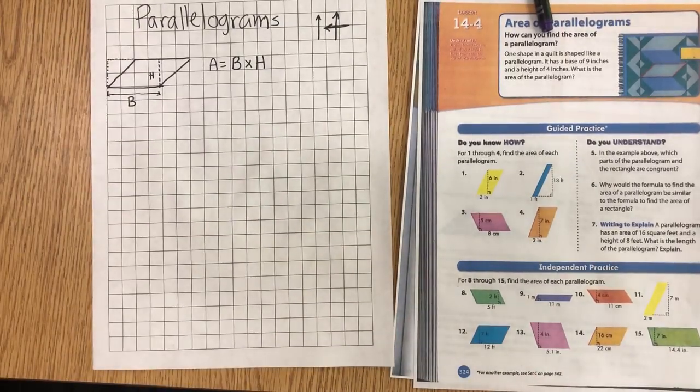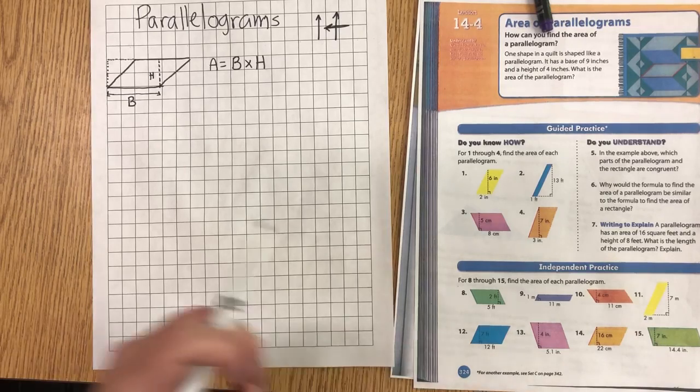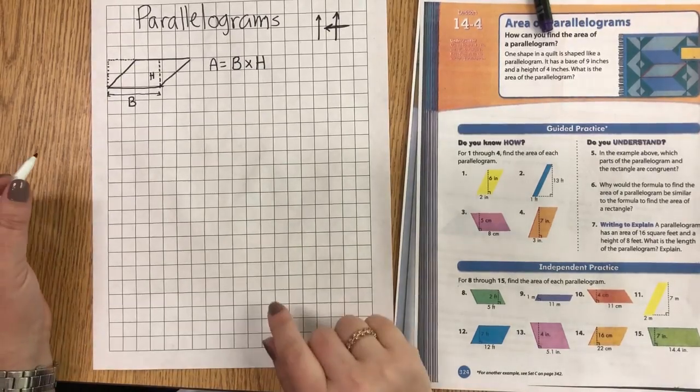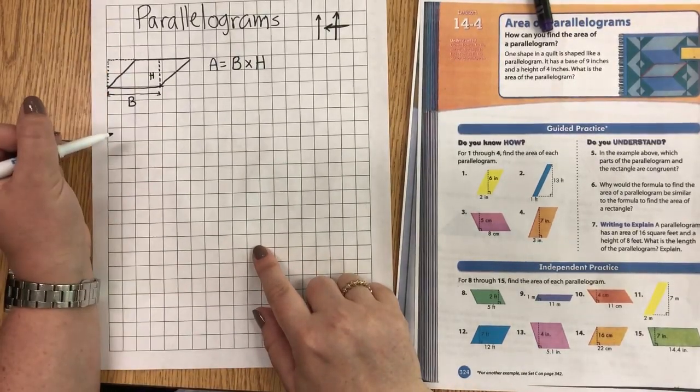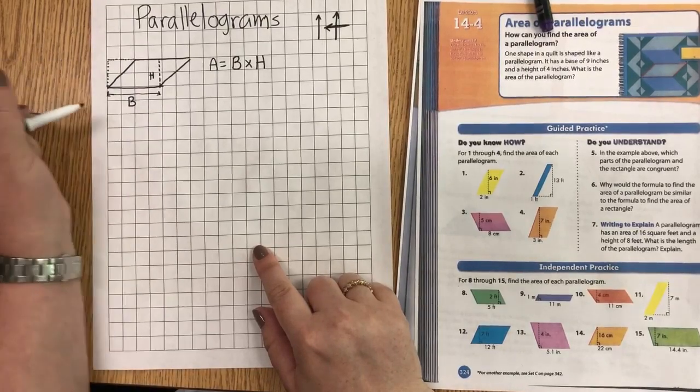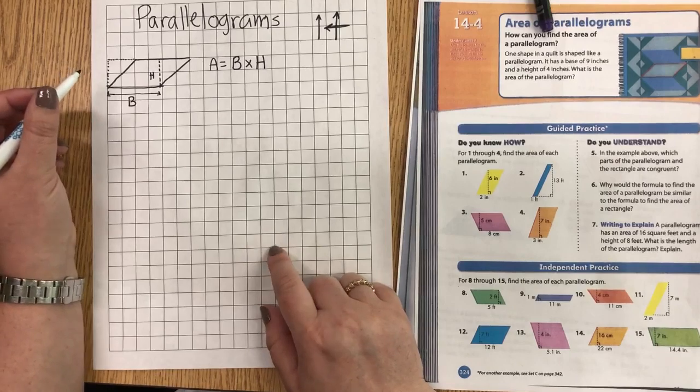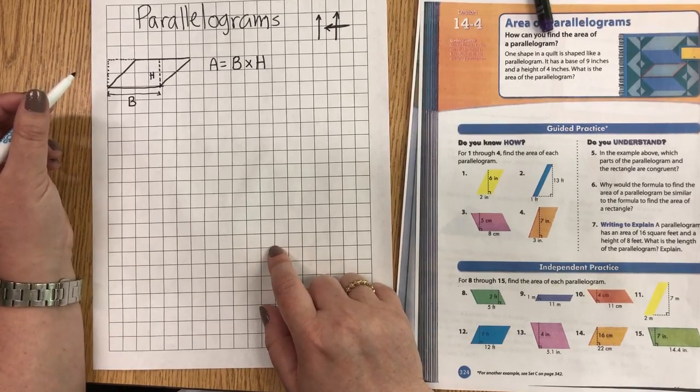So it looks complicated, and it looks like you don't understand exactly what you're supposed to do because there's this weird line in the middle and it's sideways. But guys, literally, you're doing base times height. You're doing length times width. That's it. So in this case, my base is 9 and my height is 4. What am I going to do to solve it? 9 times 4, and that's it.